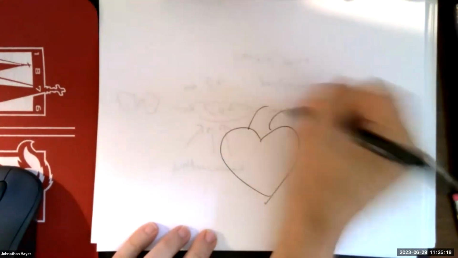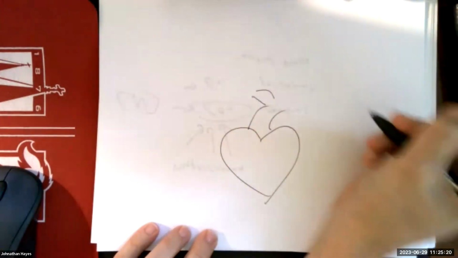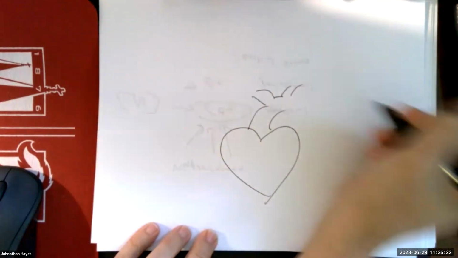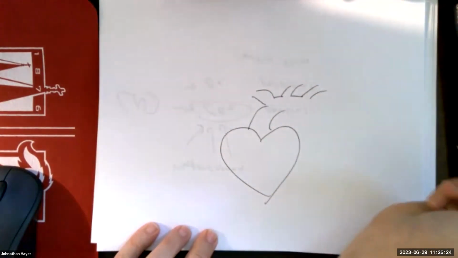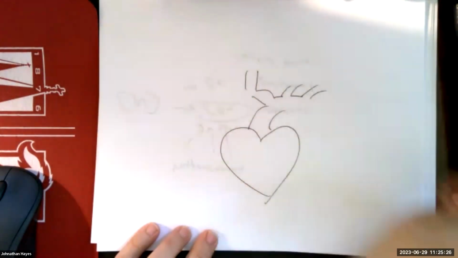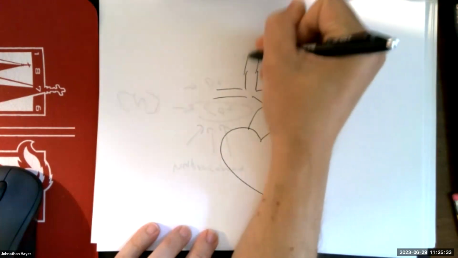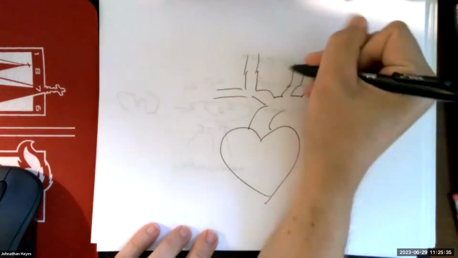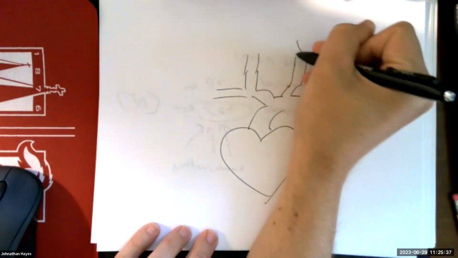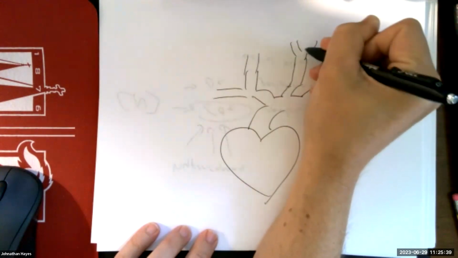So again, let's pretend that's a heart: aorta, brachiocephalic trunk, left common carotid, and let's just throw in a left subclavian just for fun. Here's my right common carotid, right subclavian, right? So here's my left common carotid. It's called common because they're conjoined together at this point, and then that'll branch and form internal and external.